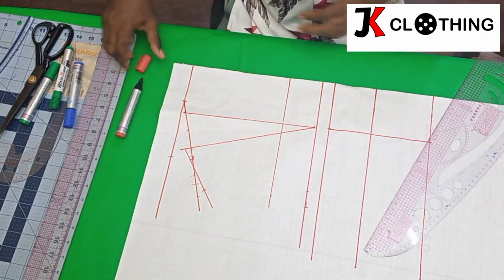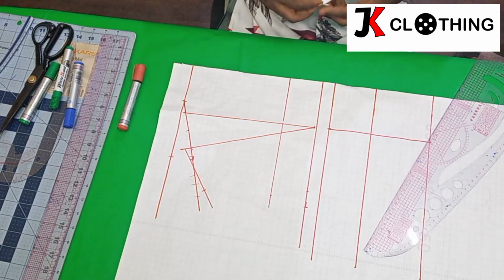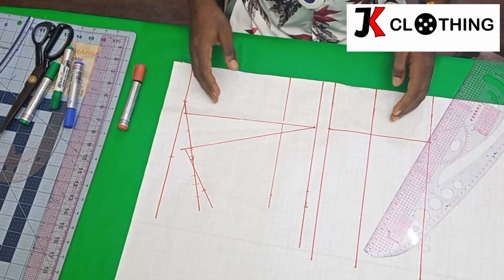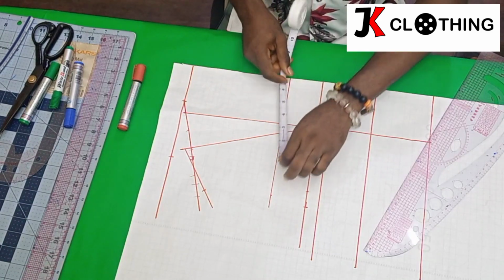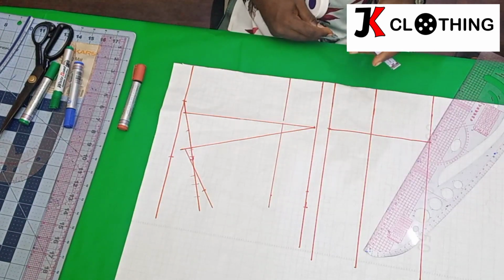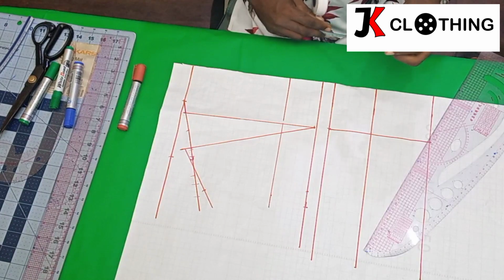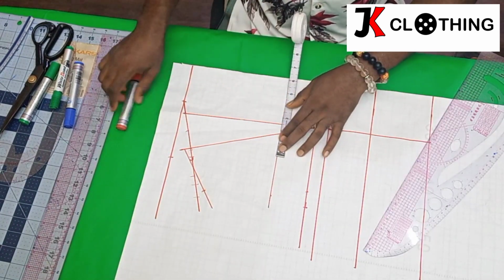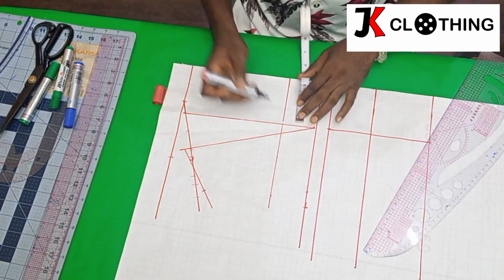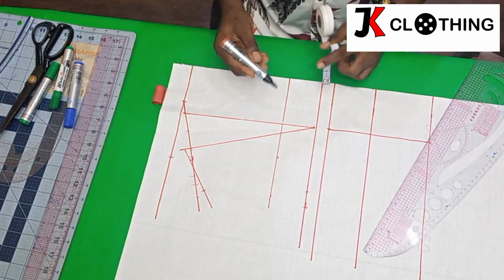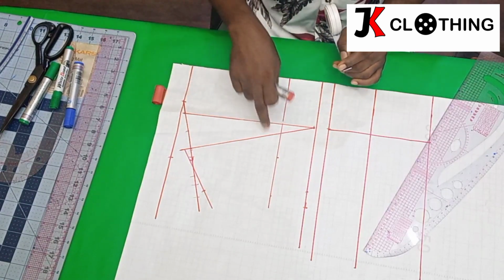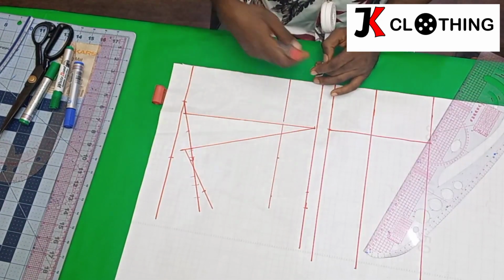On this line, we are to measure our across chest measurement because this is the front pattern we are drafting. Our across chest is 12.5. Divided by 2 would give us 6.25. This is 6.25. We would then add the allowance that this dart will take away from the across chest.